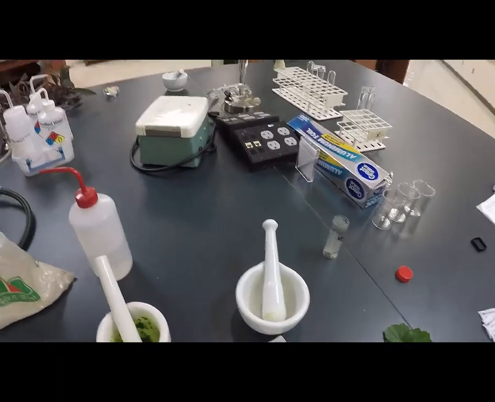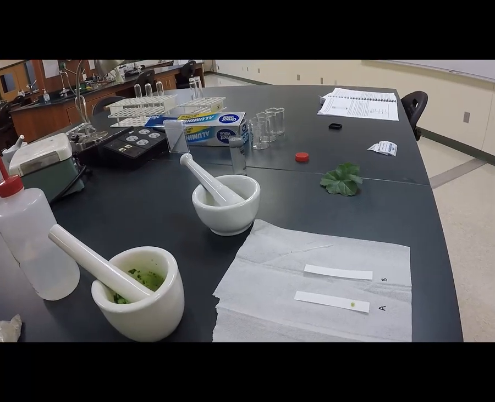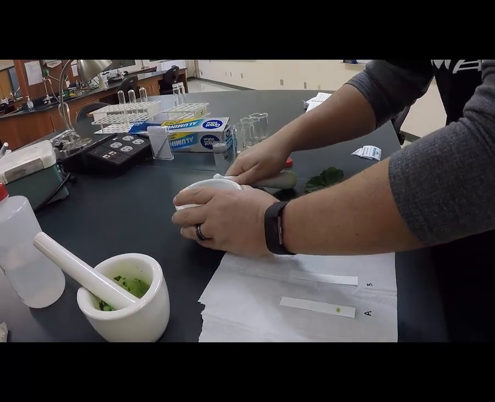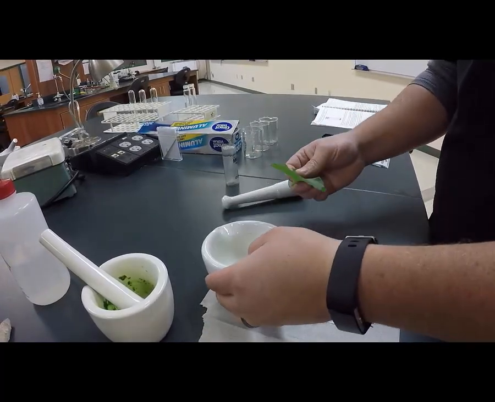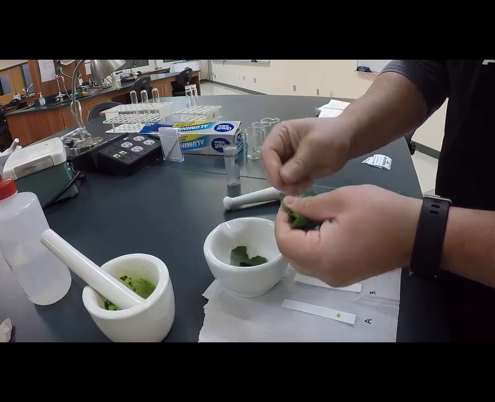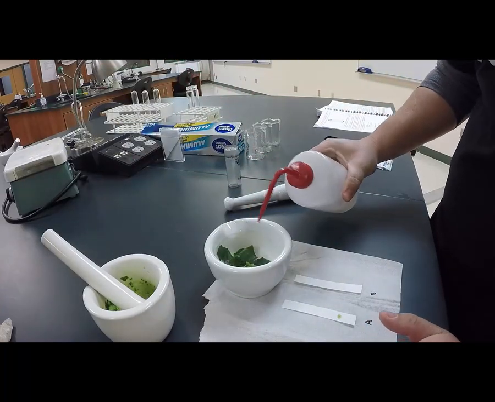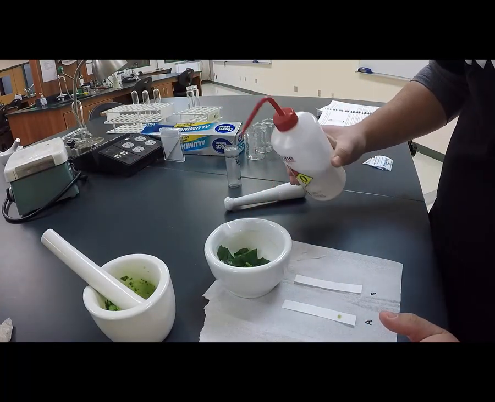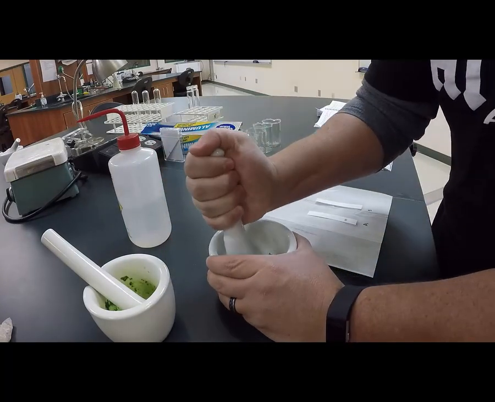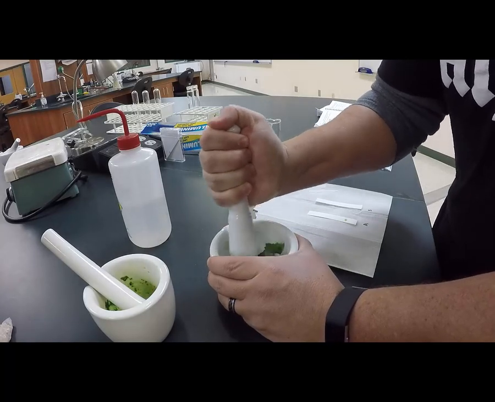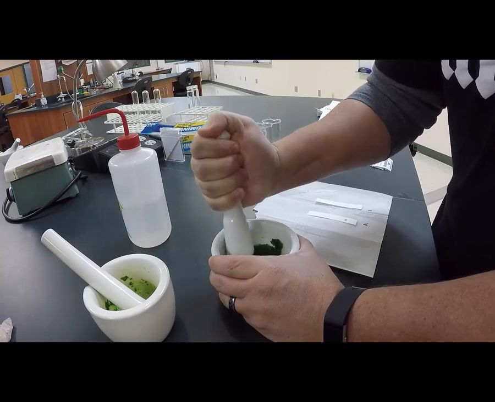And so I'm going to demo that out so you can see how that works. Hopefully you'll be able to see this. So inside the mortar and pestle, I have some sand. I'm going to take this geranium leaf, rip it into a few pieces, add roughly 5 mils of acetone, and then I'm just going to give it a smash and a crush, and I'm going to try to get those pigments to come out of these leaves.